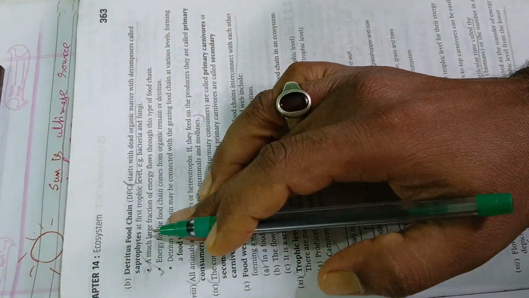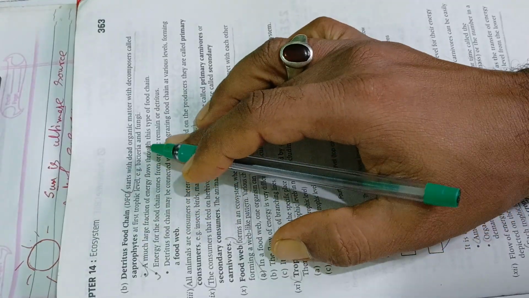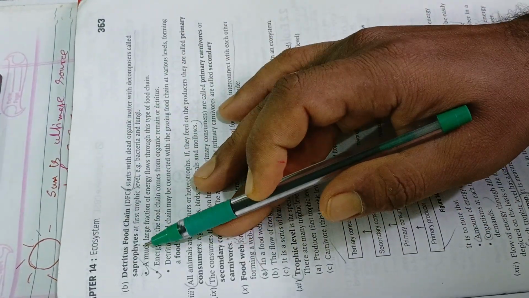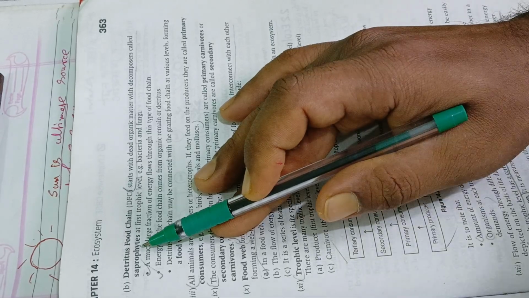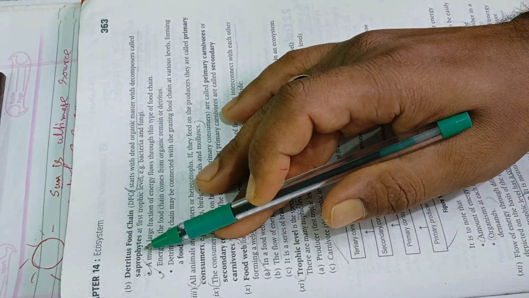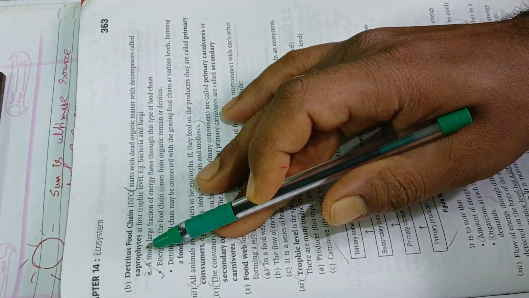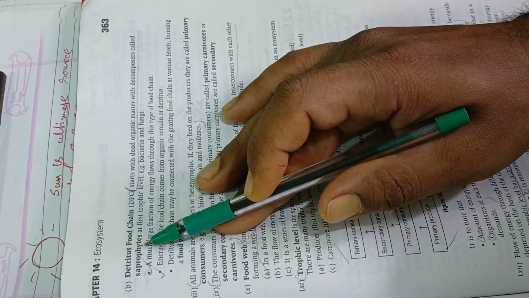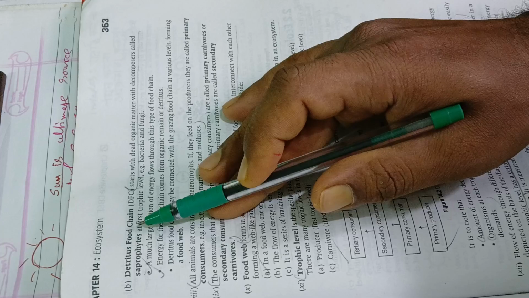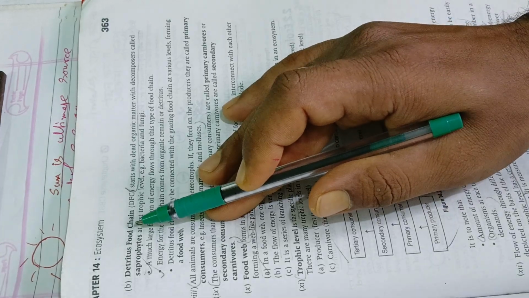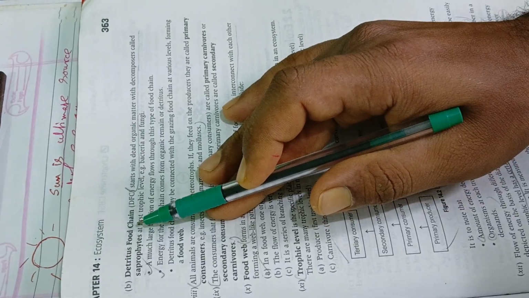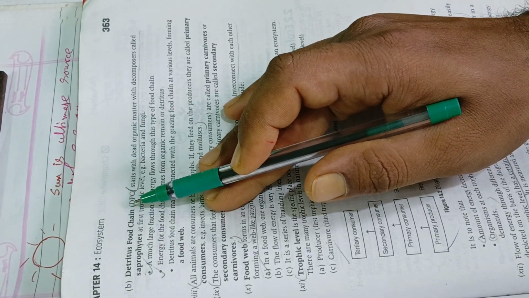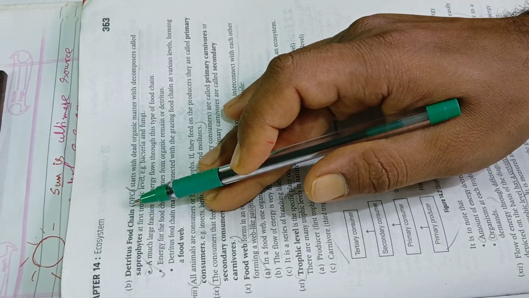Look students, the detritus food chain starts with dead organic matter and with decomposers called the saprotrophs. So who are the saprotrophs? Saprotrophs are organisms which get their food from dead organic matter, like the bacteria and fungi. They release enzymes from their body, and after releasing, this organic matter is digested and complex organic matter changes into simple, and simple to inorganic substances.